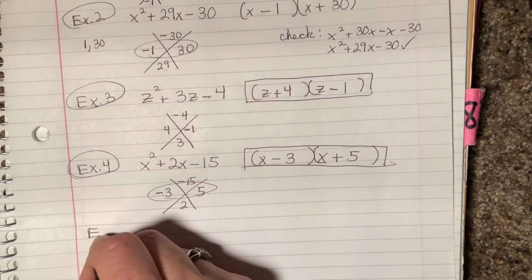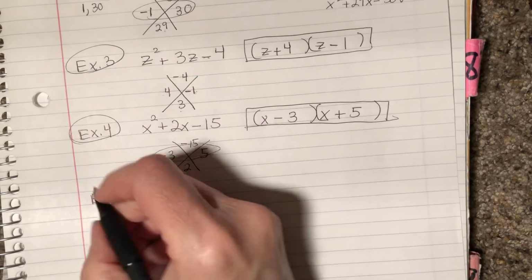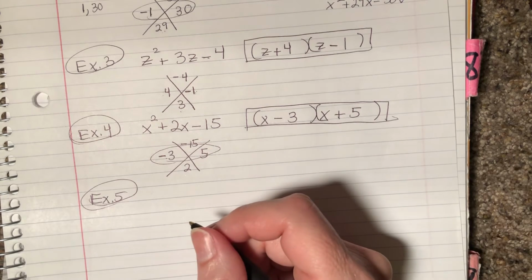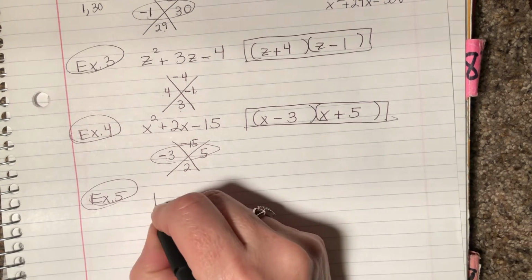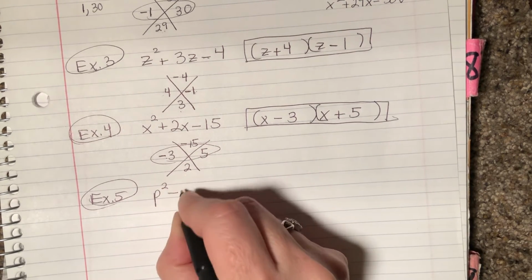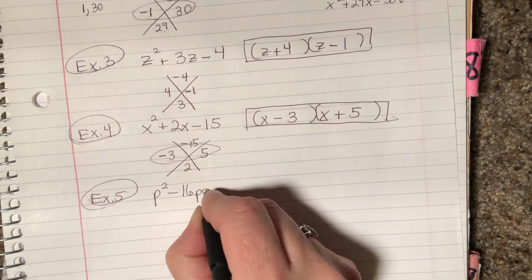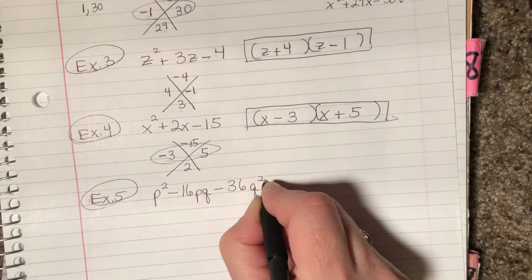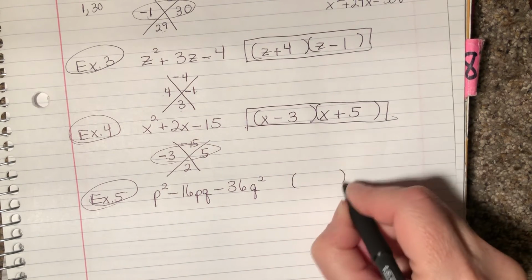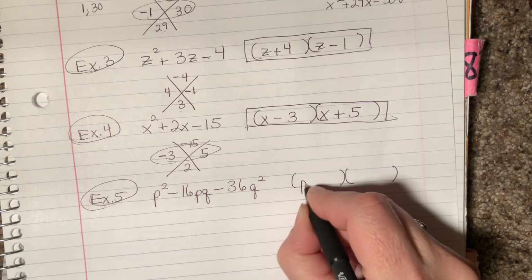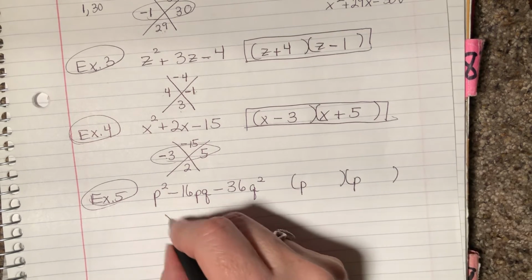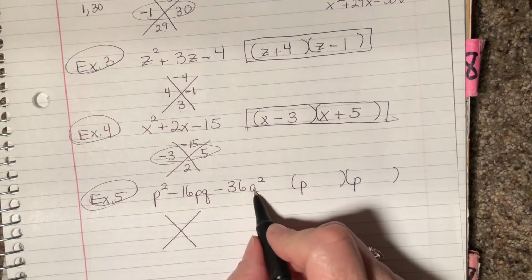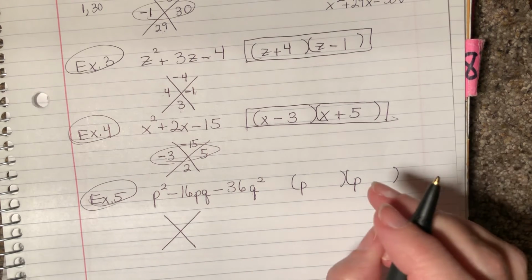Those are my numbers. So x minus 3, x plus 5. Okay, example 5. Let's do one more here. P squared minus 16pq minus 36q squared. P times P. The only difference with this one is that there's a q on this side, but that's not going to change anything.